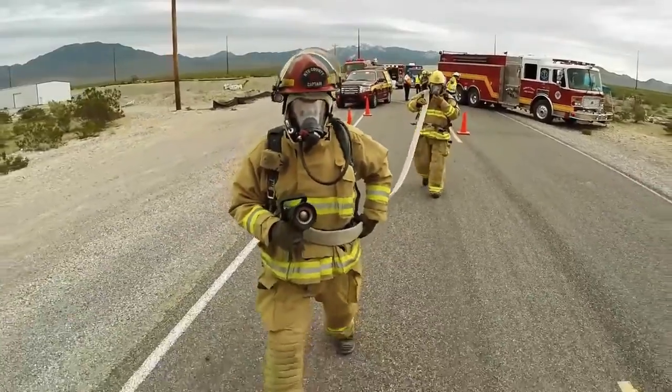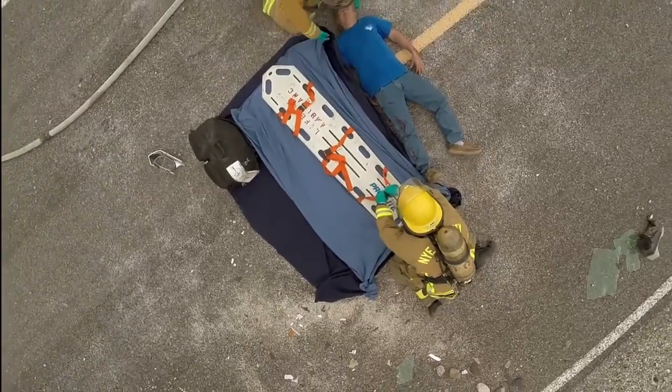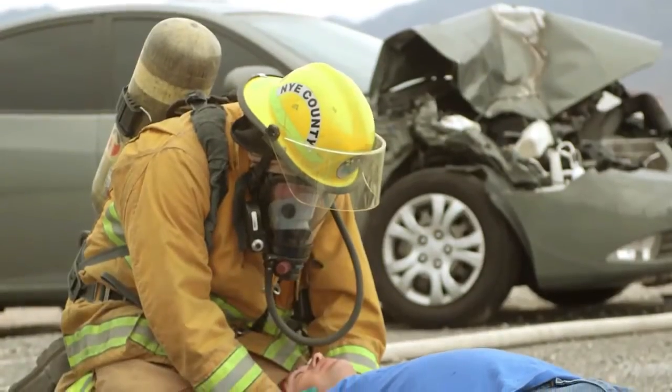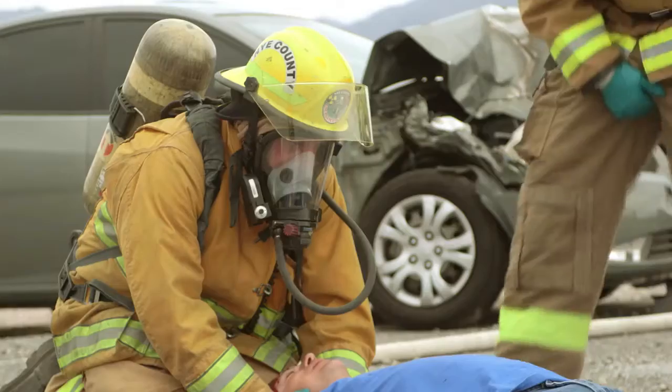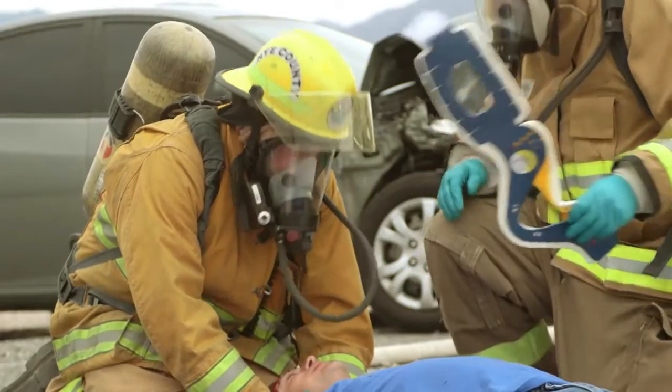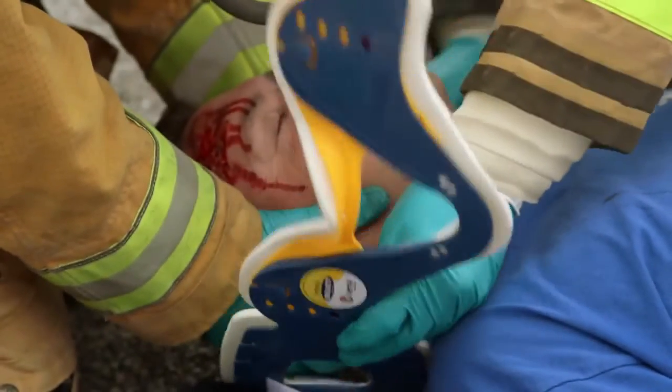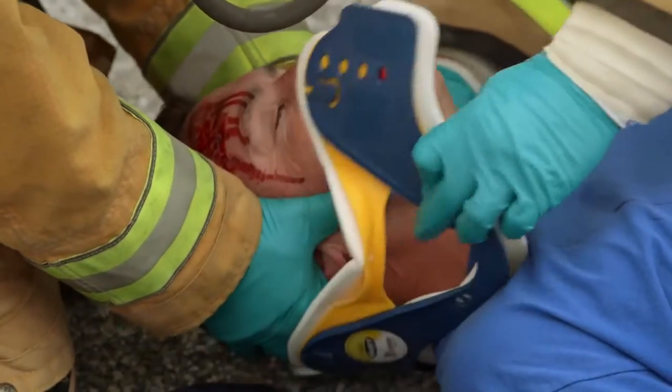As with any accident, the airway, breathing, and circulation of the victim are immediately assessed. Non-ambulatory victims are provided life-saving care and are prepared for removal from the hot zone. Precautions are taken for possible neck and back injuries.